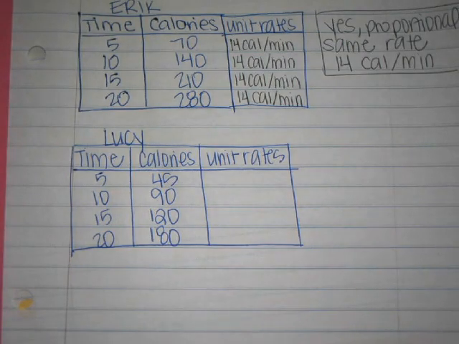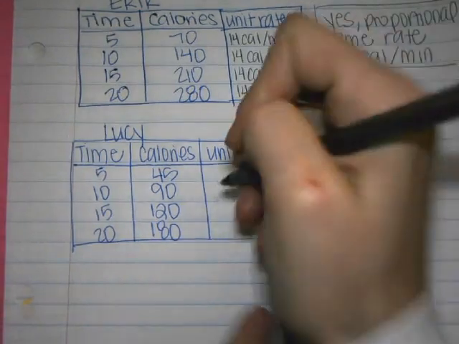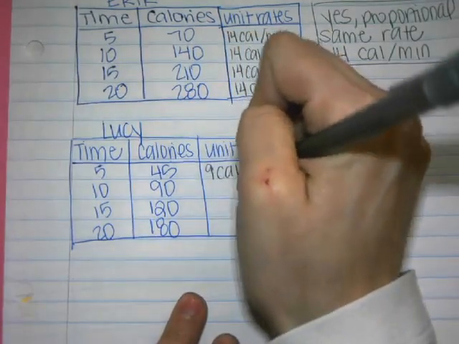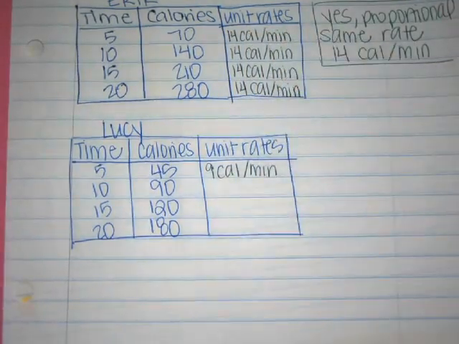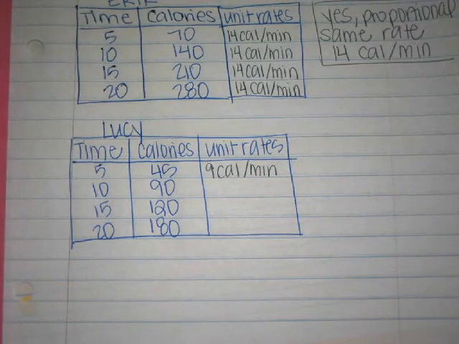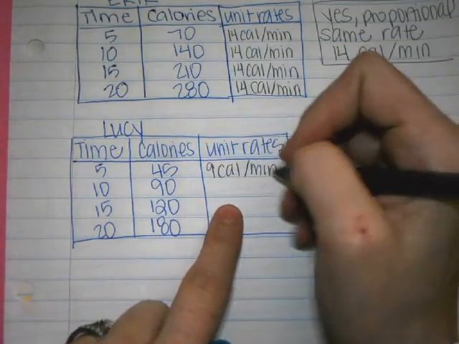What'd you get for the first one? 9 what? 9 calories per minute. Make sure you always label, guys. What'd you get for the next one?